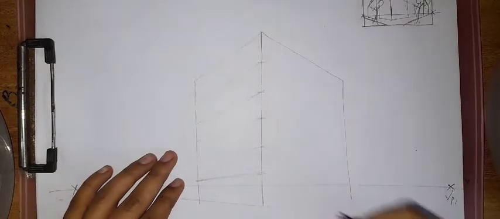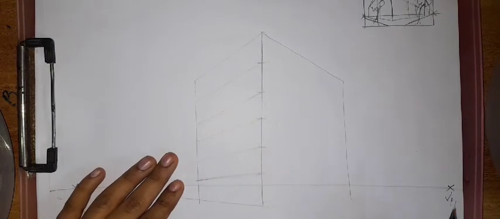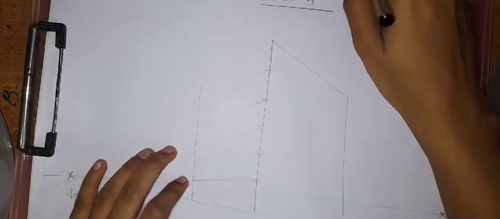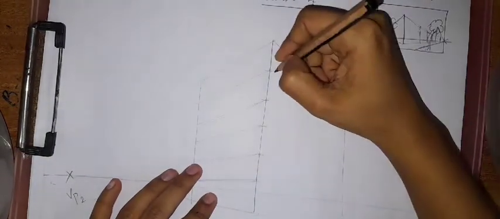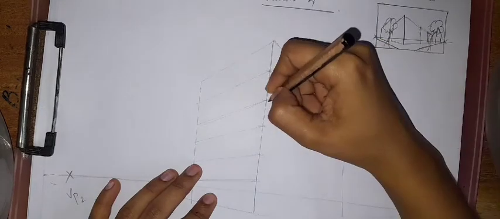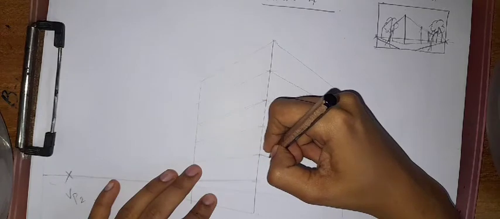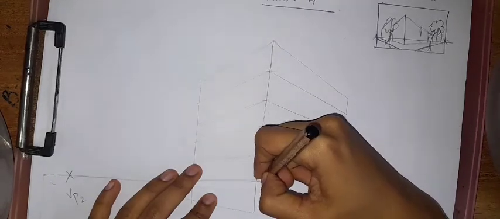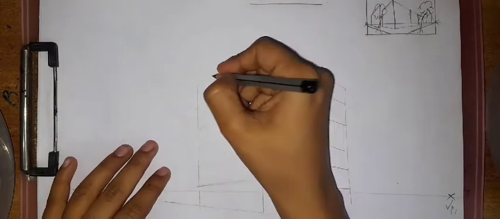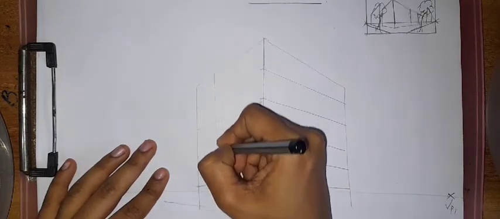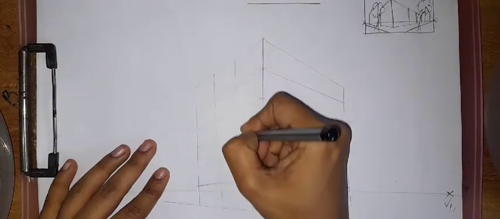And then to this, like this. And then I'm drawing some vertical lines which will be parallel to my height. So I should just draw like this.